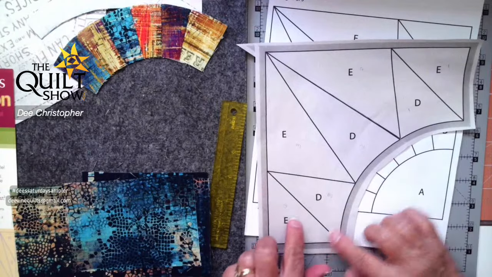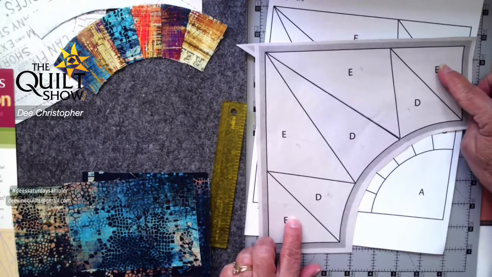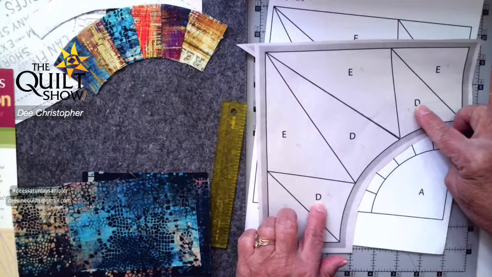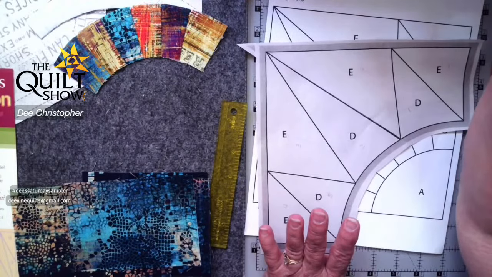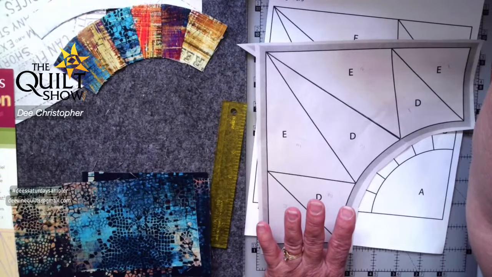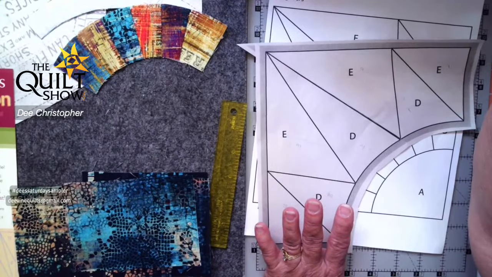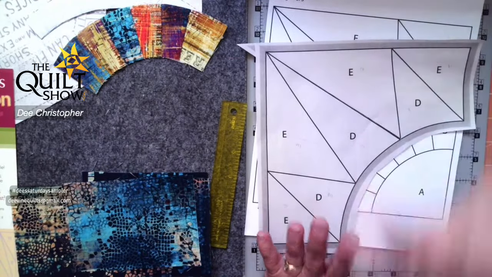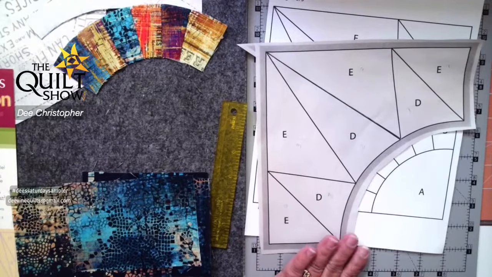And so again, my E's are the background pieces, the D's are the points. And let me just check the chat box before I move on. I don't want to miss questions and stuff because I know I have a tendency to do that. All right, I'm not seeing any of them right here.